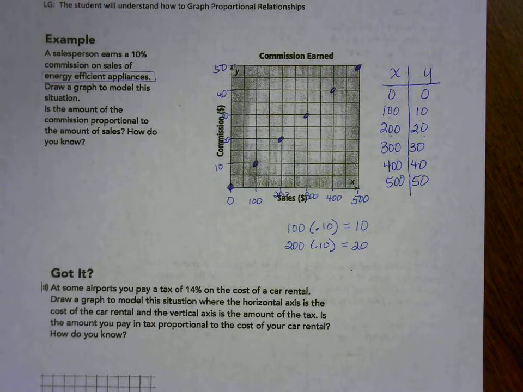Then my next question, is it okay to draw a line through these points? Okay, if you say yes, why is it okay? Kurt? Say that again?